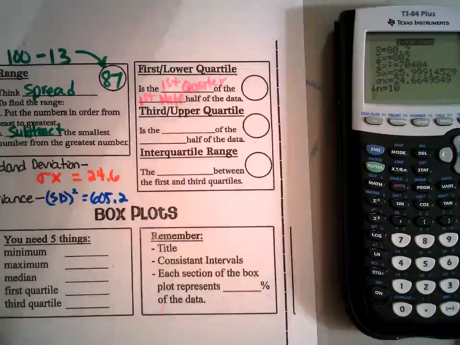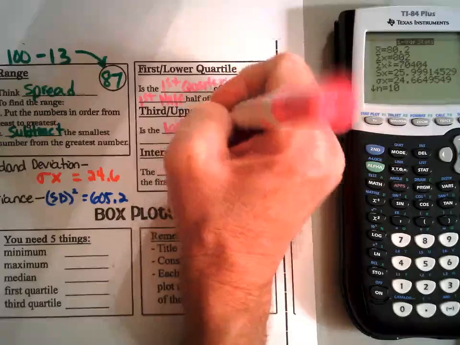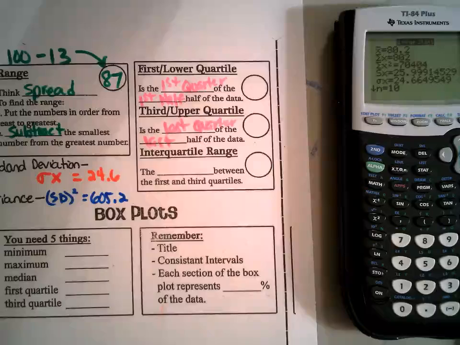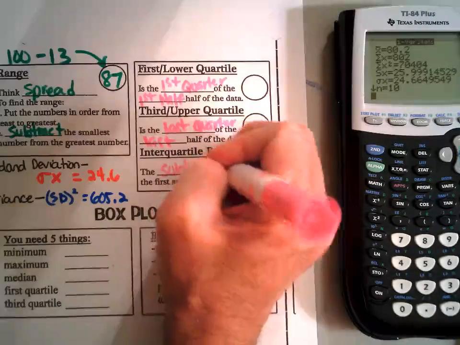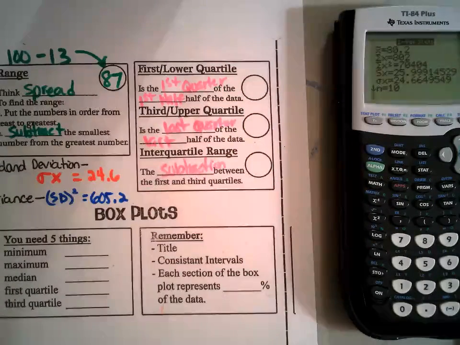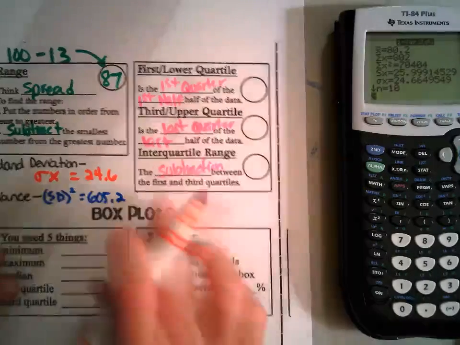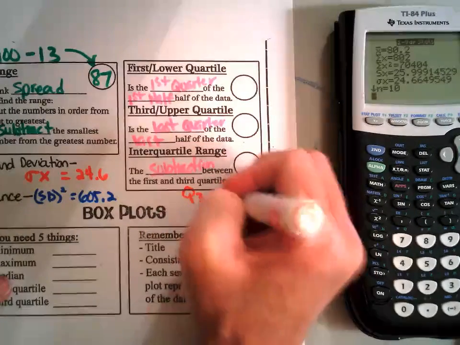What you're doing is cutting the data into 4 pieces. The third or upper quartile is the last quarter of the last half of data. And the interquartile range is the subtraction of those two values. As a little formula, the interquartile range is Q3 minus Q1.